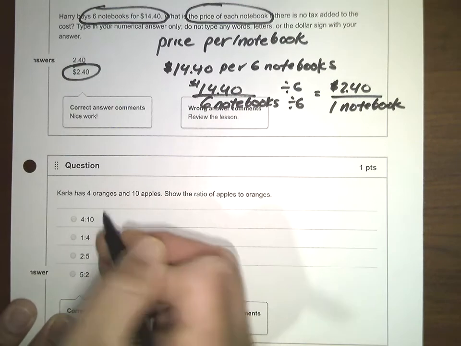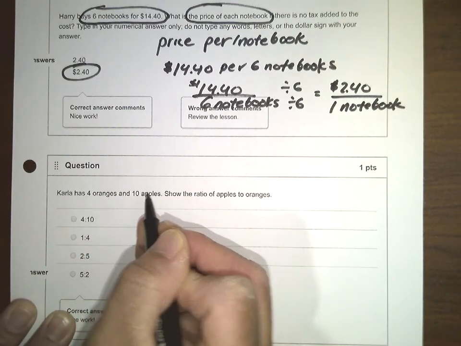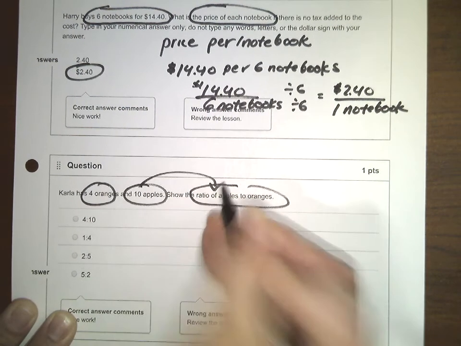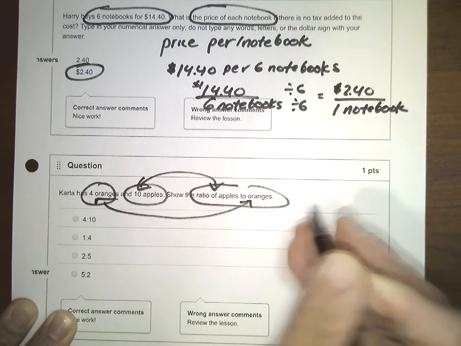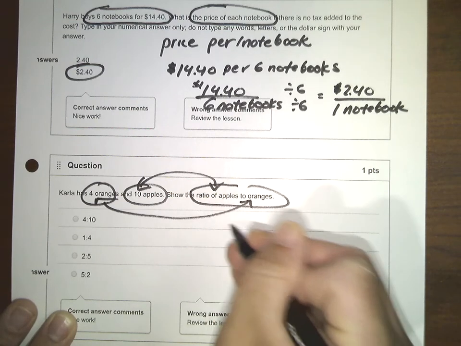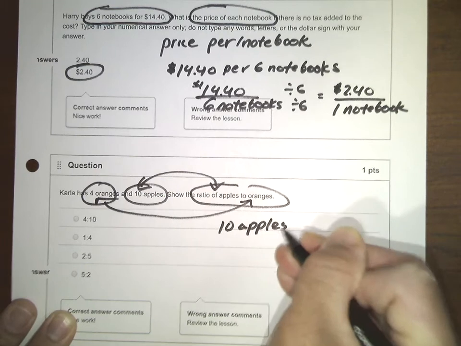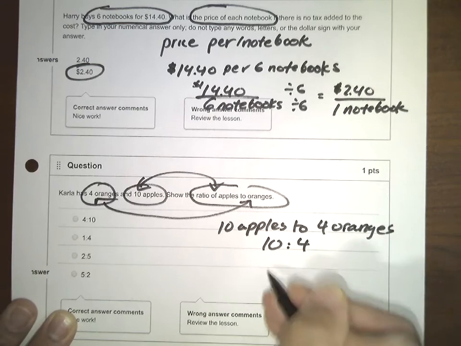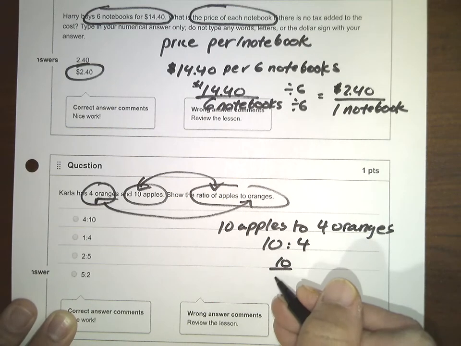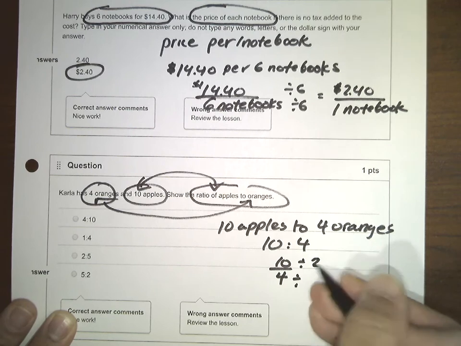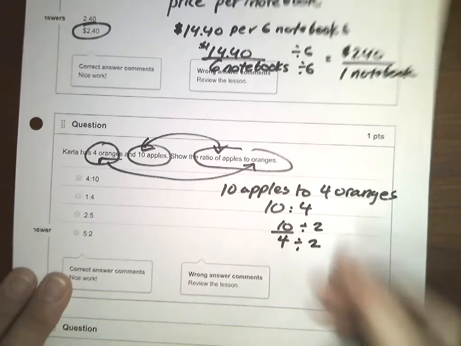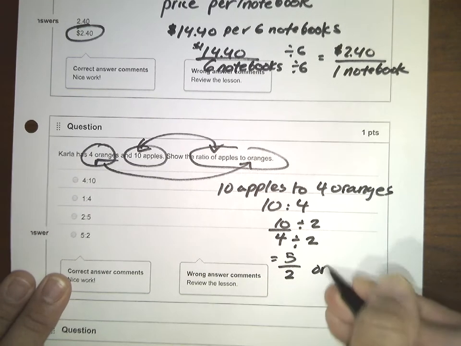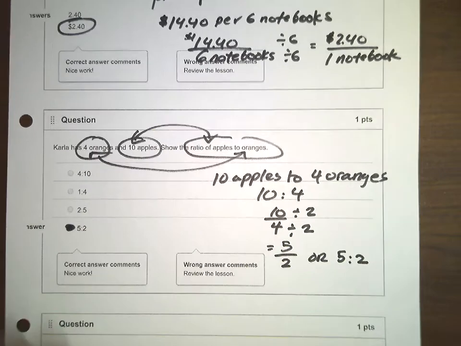All right, Carla has 4 oranges and 10 apples. Show the ratio of apples to oranges. So there were 10 apples and 4 oranges. So we have the ratio of 10 apples to 4 oranges. So that's 10 colon 4, or 10 over 4, and then I can reduce this by 2's. So I'm left with 5 over 2, or 5 colon 2. So there is our answer right there.